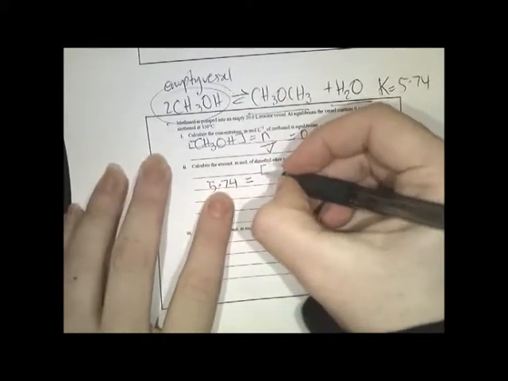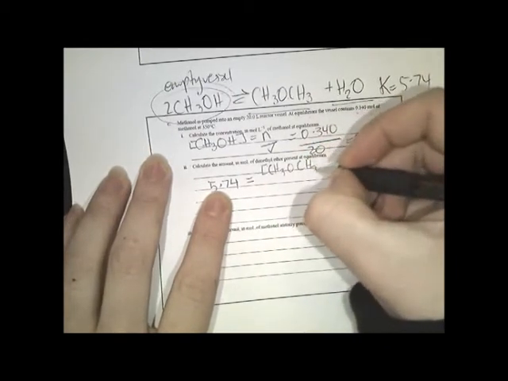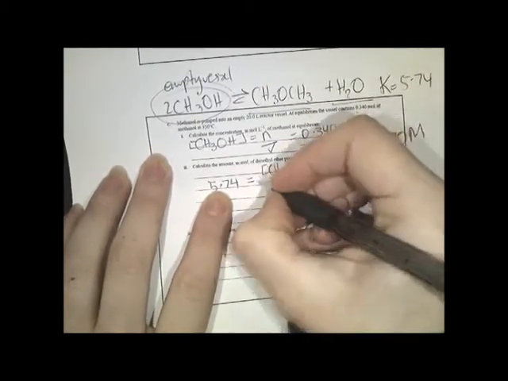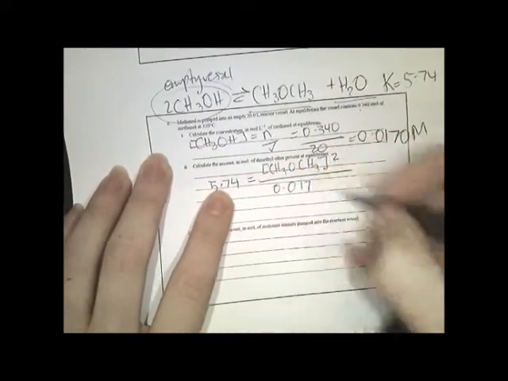Okay, so in other words, it is our dimethyl ether squared divided by our concentration of methanol, which we've just worked out. So 0.017 squared. Okay, now let's work it out. 5.74 times 0.017 squared.